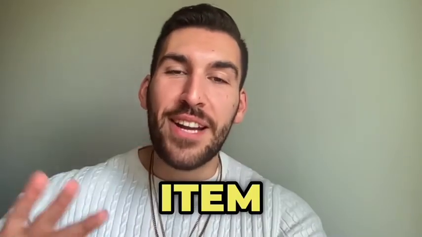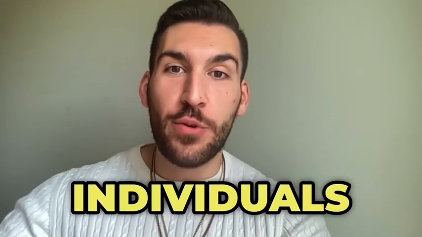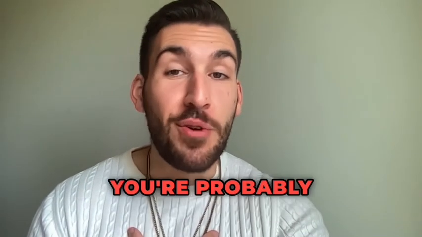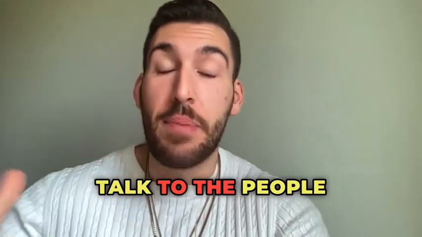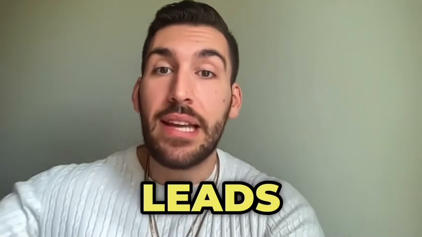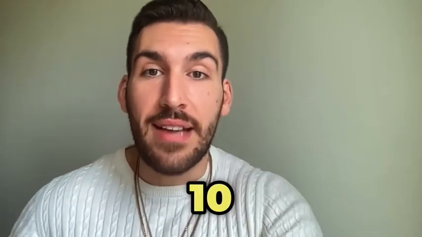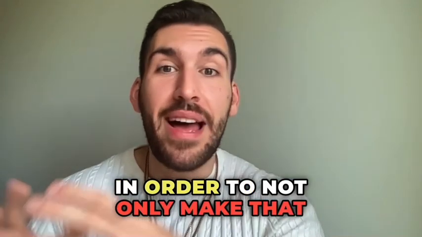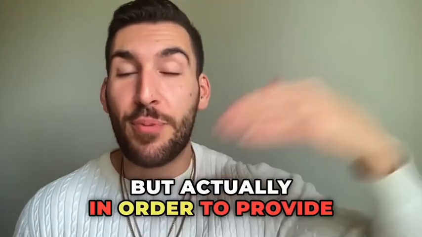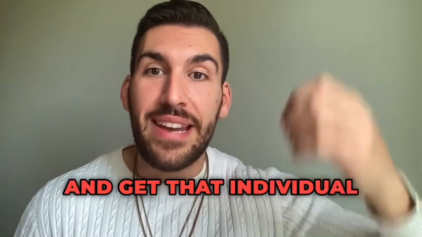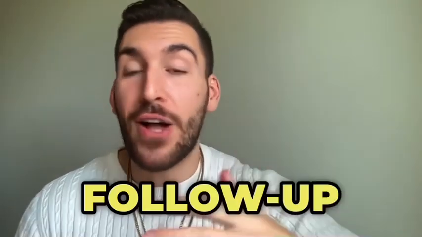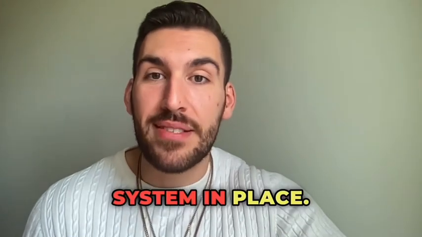The fourth item is to follow up relentlessly. Most individuals will touch their prospect once, maybe twice. We know that in sales, you're probably going to have to talk to the people within your database or even leads in general 8 to 10 times in order to not only make that contact, but to provide additional value and get that individual to buy with you. So the fourth item is to have a follow-up plan or a follow-up system in place.